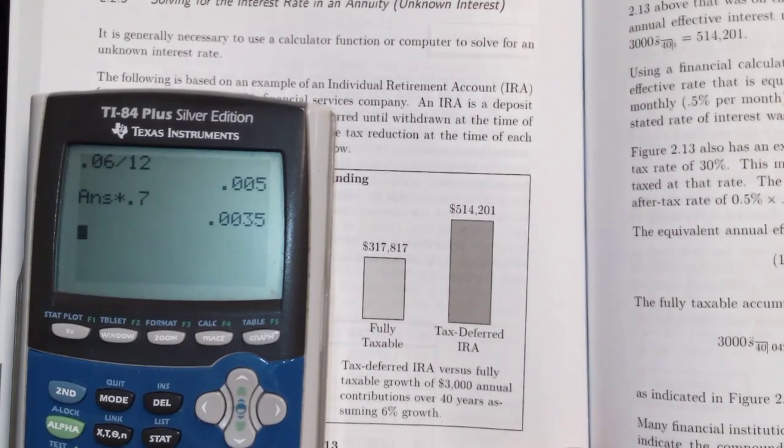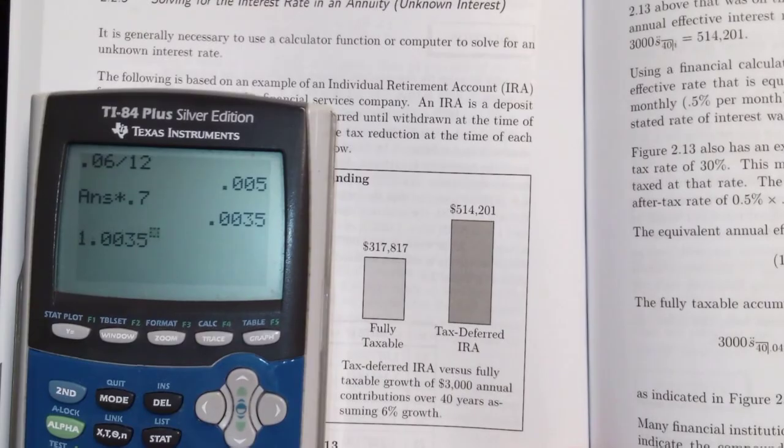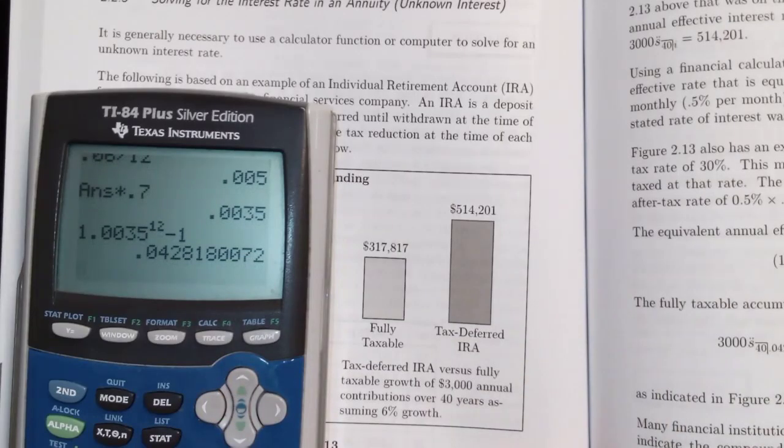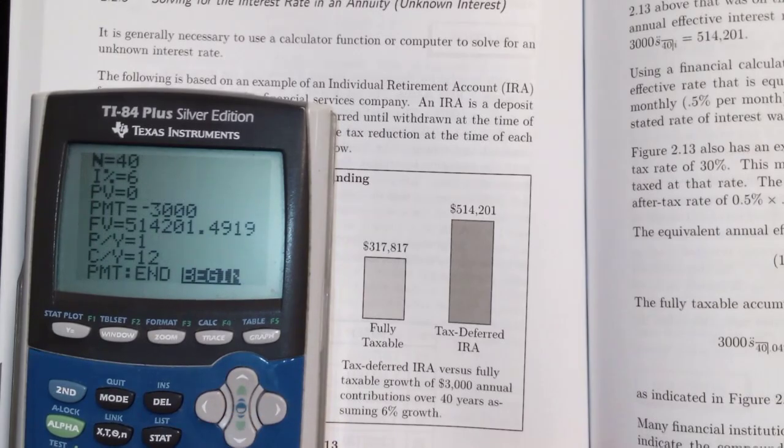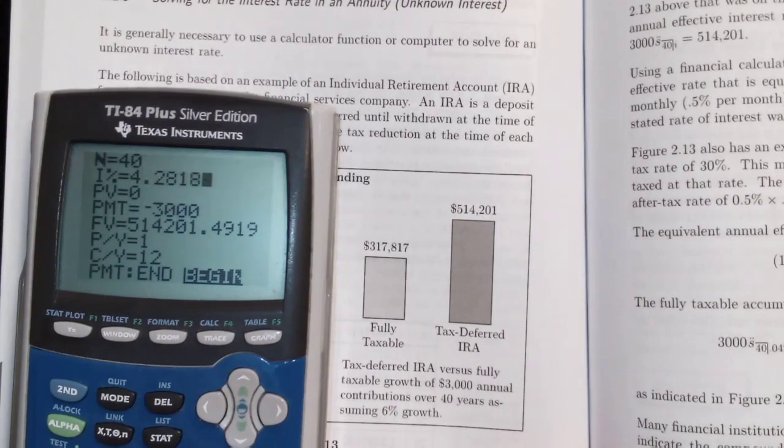And then my equivalent interest rate is 1.0035 monthly, minus 1, converting that to my APR. So this is the number that actually needs to go in that i. 4.2818%.